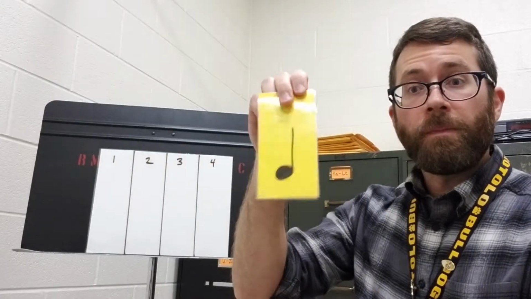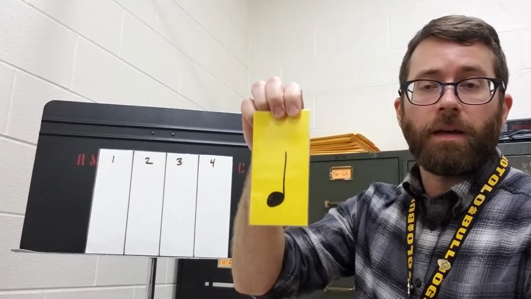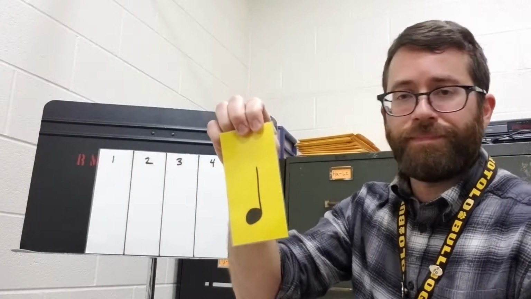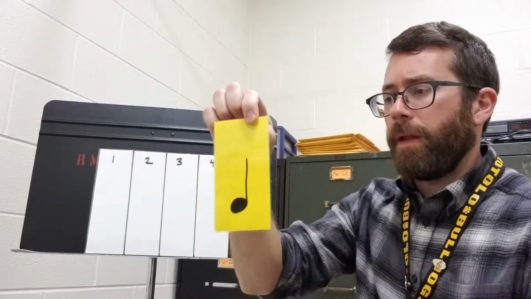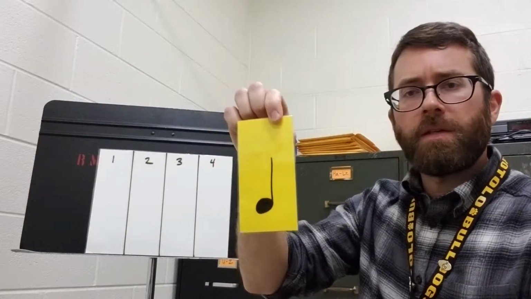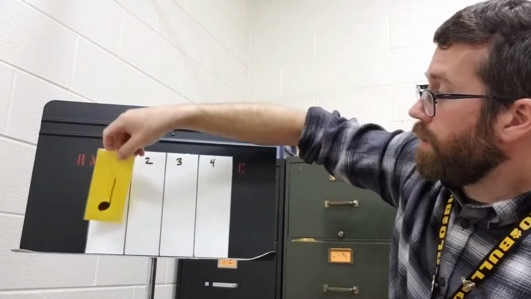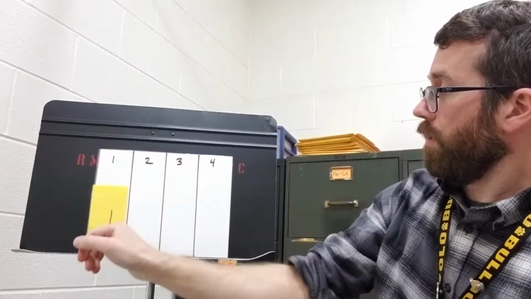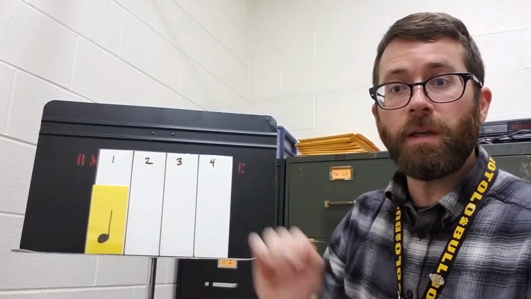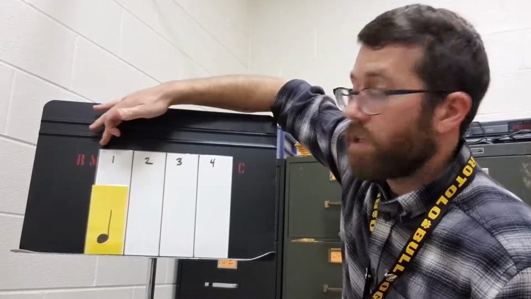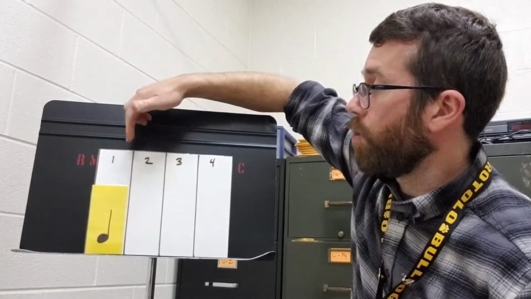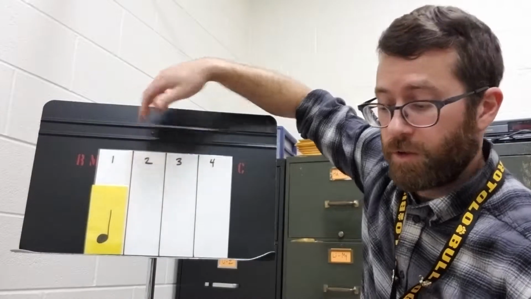So for example, the colors don't really matter. I think colors are fun. But this is a quarter note, and what I've done is I've made the quarter note fit in between this space right here. And so what this shows is that the quarter note takes up the entire first beat.